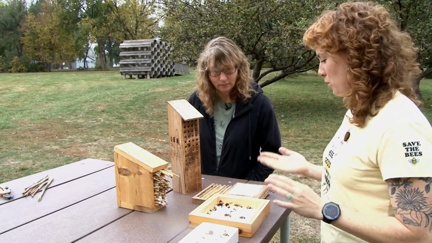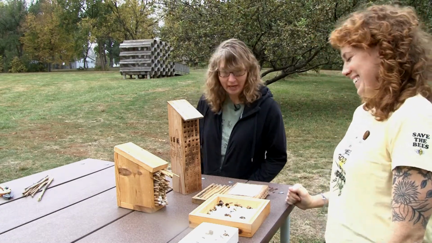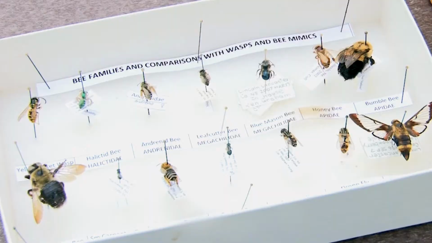So you can build them with kids and have these bees flying around and you don't have to worry about getting stung. Okay, awesome. Yeah, and these are just some more examples. The green halictid bee is always super fun because it's green and shiny, and people will see that one quite often, along with some of our carpenter bees, which are really important and neat to see as well. So these are pretty common for this area.